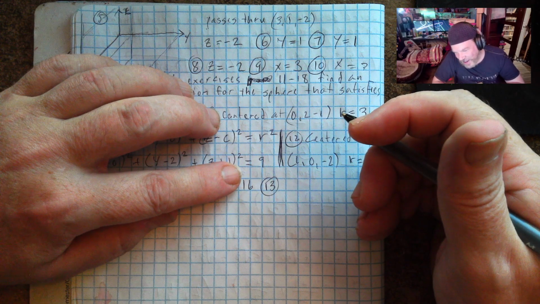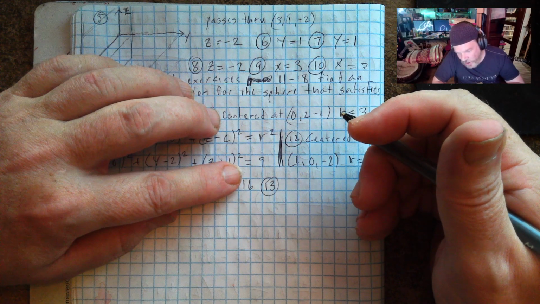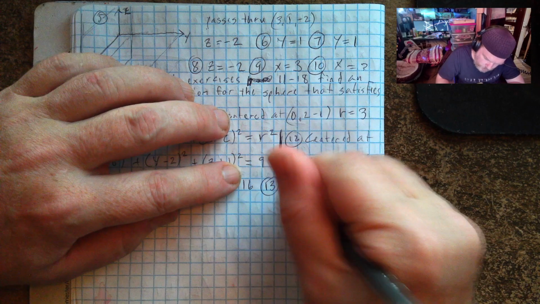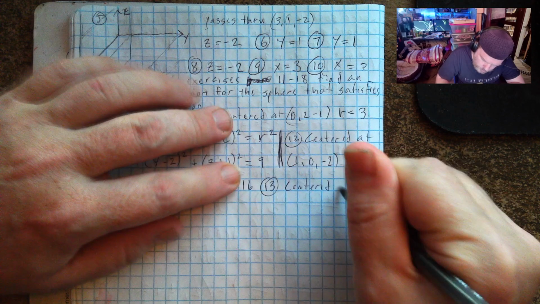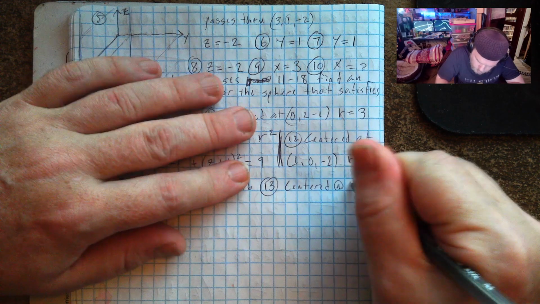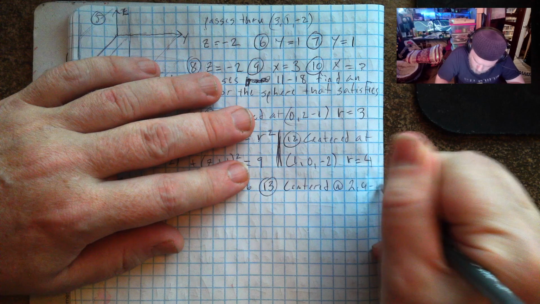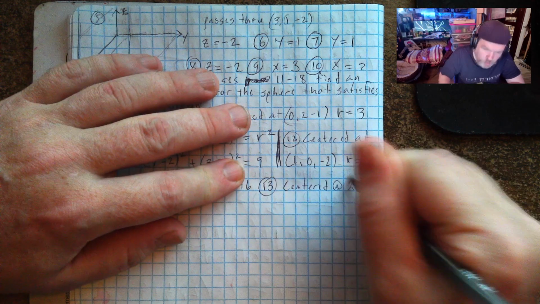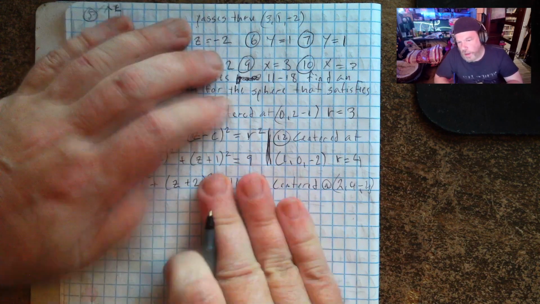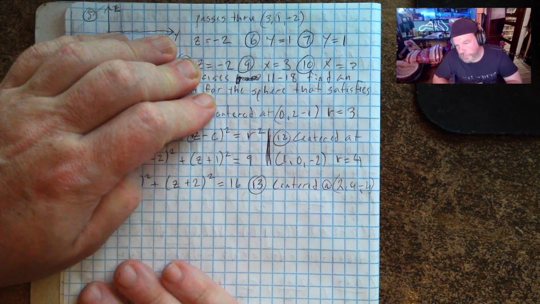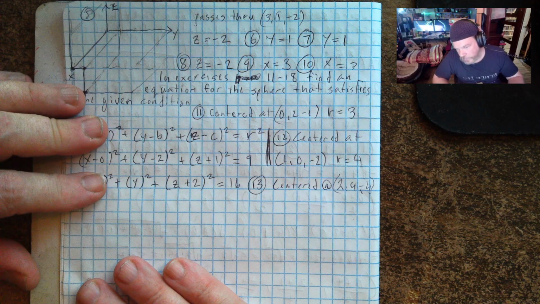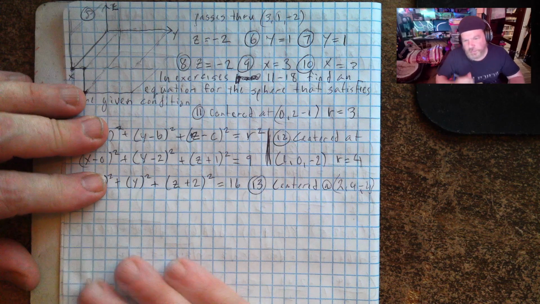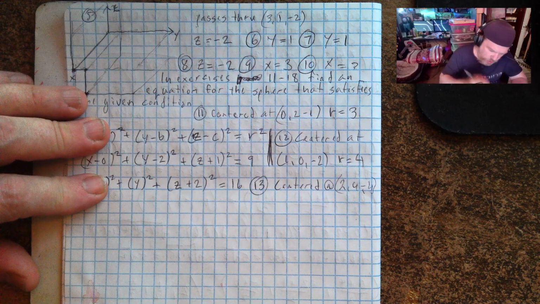All right, so let's see. Centered at 2, 4, negative 4. Centered 2, 4, minus 4. And passes through the origin.